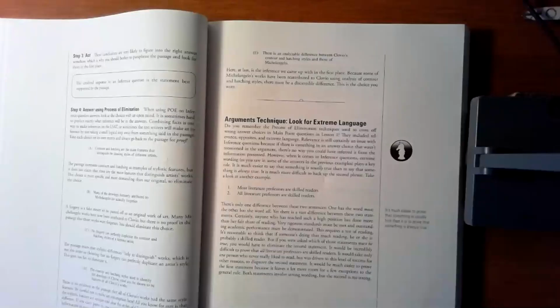Back up the second phrase. Take a look at another example. One: Most literature professors are skilled readers. Two: All literature professors are skilled readers. There's only one difference, the word all, yet there is a vast difference between the two statements.